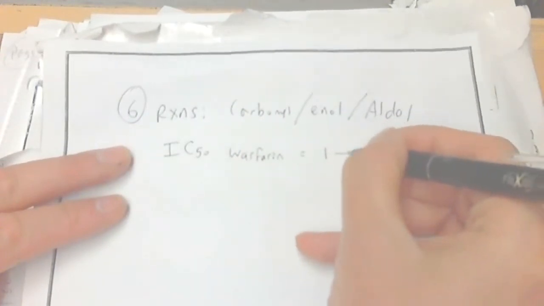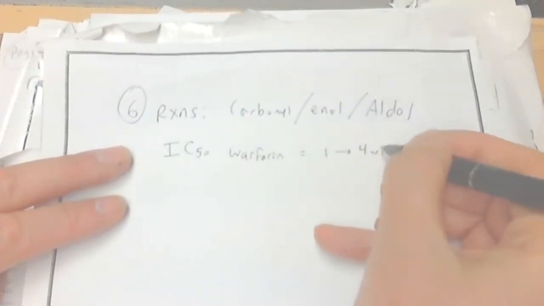and things like LD50, and take that a step further because we introduced it, but we didn't really go into much depth. When we talked about the IC50 of Warfarin, which was the blood thinning drug, the IC50 was about 1 to about 4 micromolar or so, depending on who's measuring it. 1 to 4 micromolar.